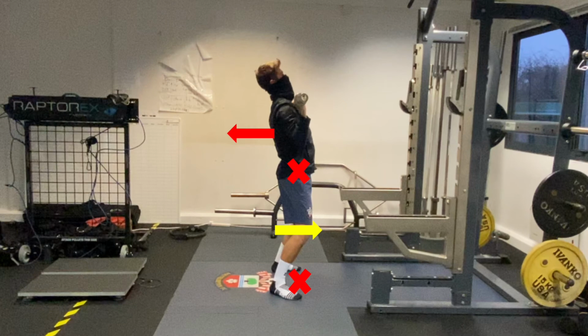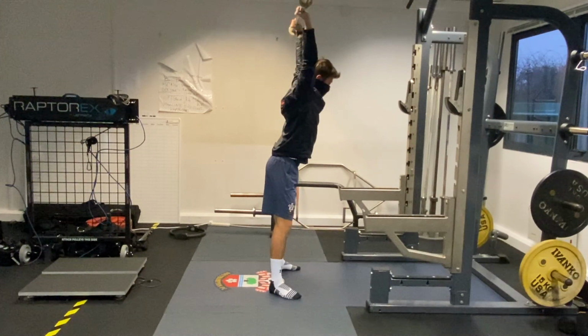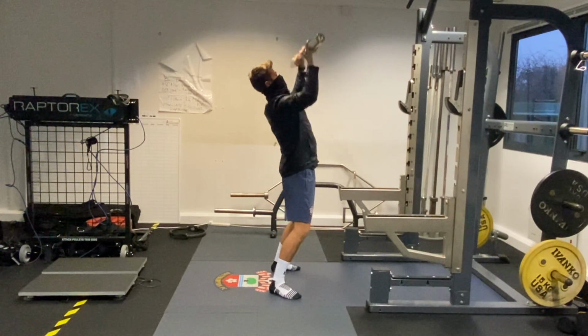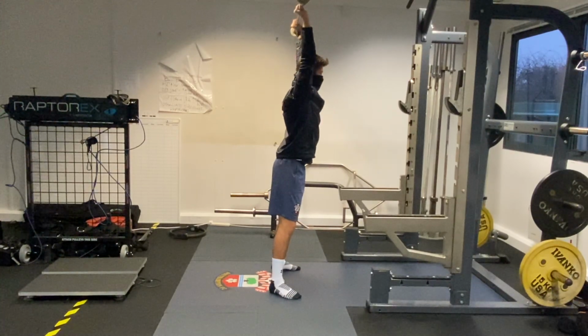Starting from the bottom, he doesn't plan to flex at the ankle at all. Secondly, he does show some signs of knee flexion and extension, but he then fails to flex and extend at the hips, but instead extends his back to produce some momentum to get the bar up. When speaking to my athlete, he also expressed worries of hitting himself in the face with the bar, and this could be impacting his back extension and lack of hip movement.